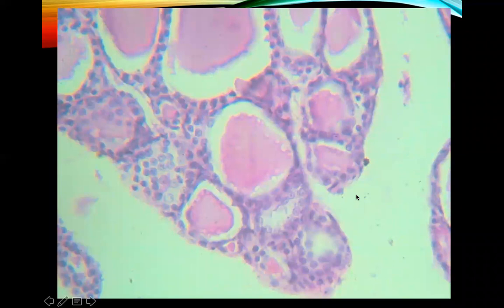Okay, another picture, a higher magnification of your thyroid gland, consists of your thyroid follicle. Okay, this is a thyroid follicle colloid containing your thyroglobulin. What surrounds this thyroid follicle are your follicular cells that secrete your T3 and T4.